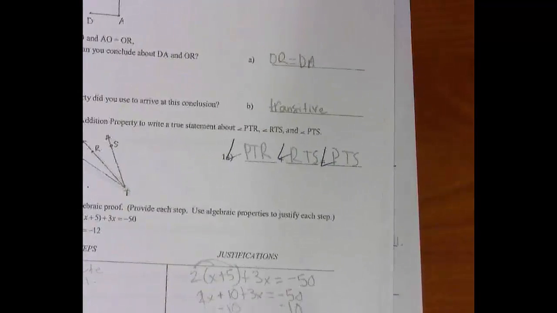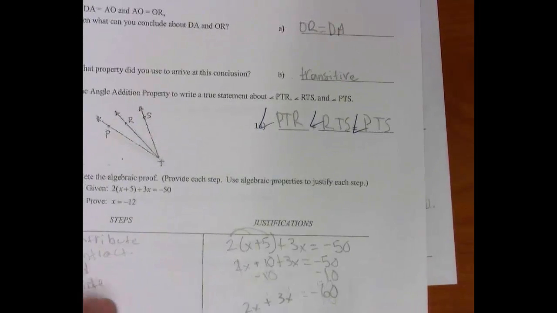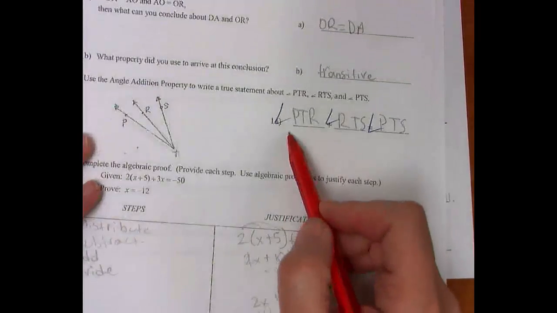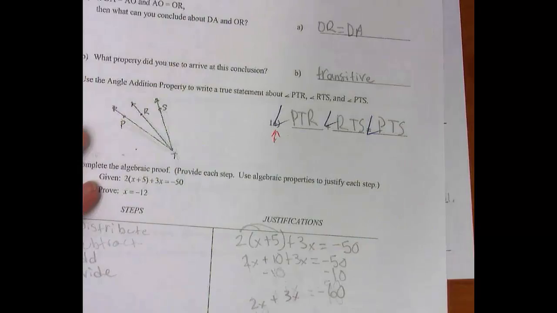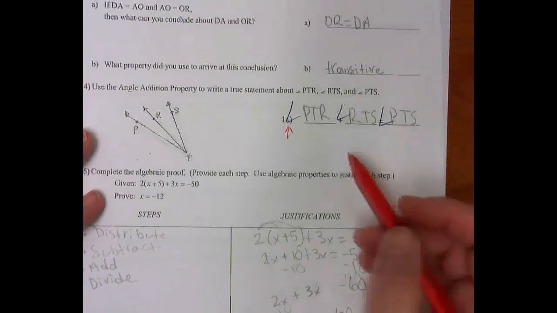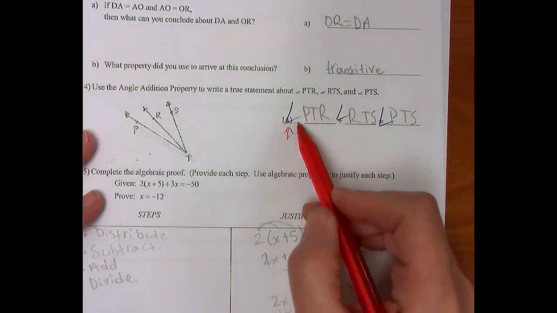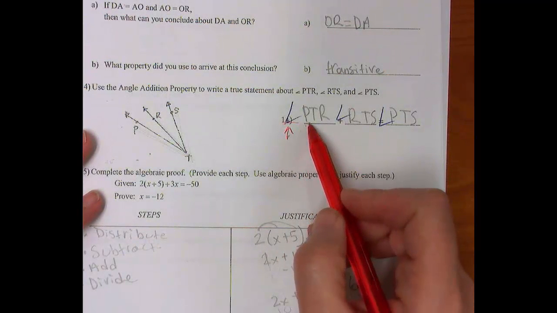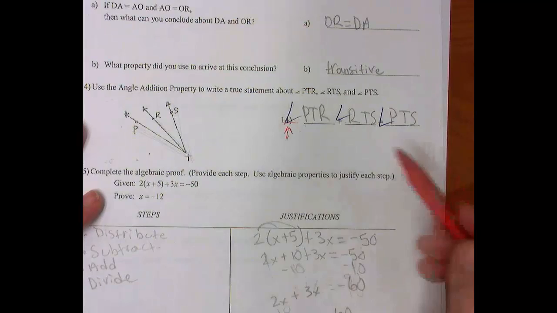Okay, got that right. Just remember, when you're naming angles, you need to have this little angle symbol. I didn't mark you wrong this time, but on another test I would mark it wrong. Without that little angle symbol, it just says PTR, points PTR, not the angle itself. So you need to make sure you get the right symbols as well.